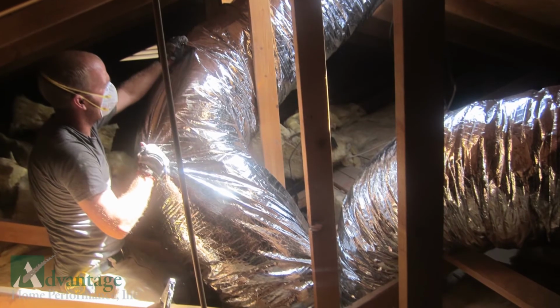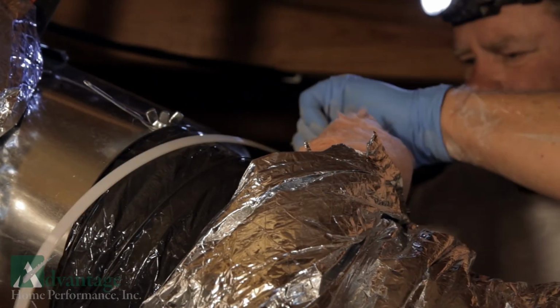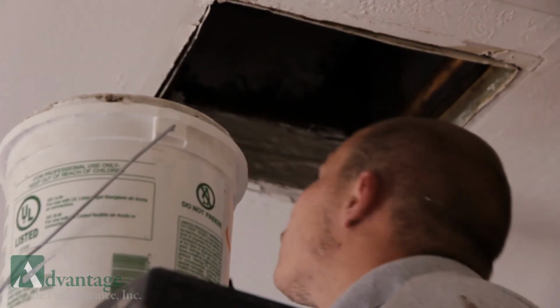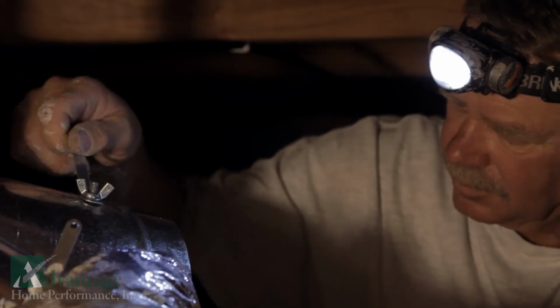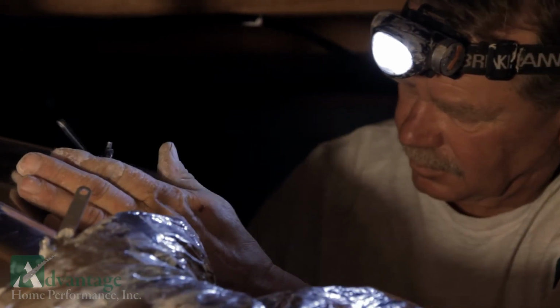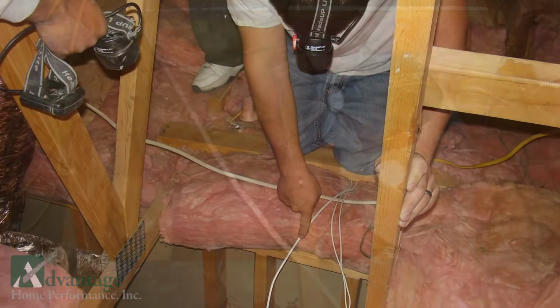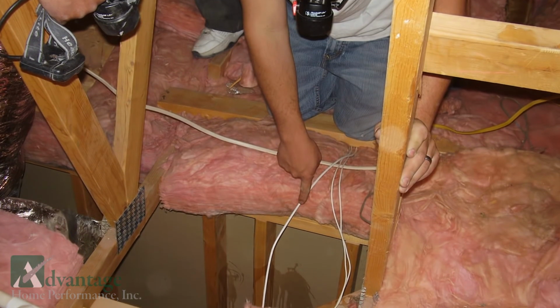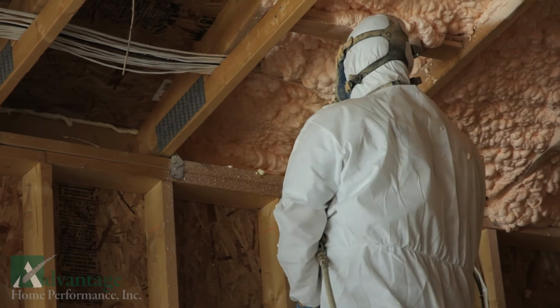We replace undersized, constricted, and damaged ductwork. According to APS, a typical home in Phoenix could save 15% annually on their heating and cooling bill by having their air distribution system properly sealed. To improve the integrity of the thermal pressure envelope, we cap open chases and seal plumbing and electrical penetrations. We install both conventional insulation and spray foam insulation.